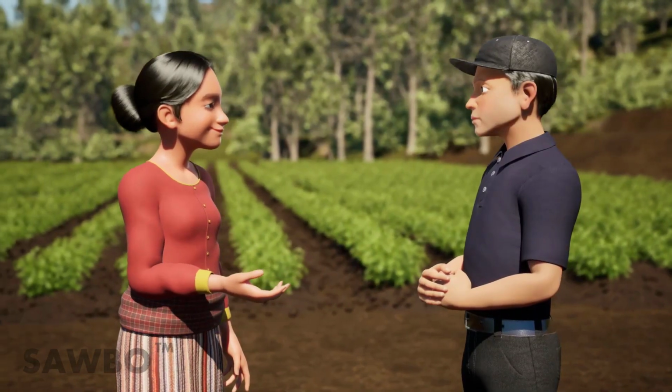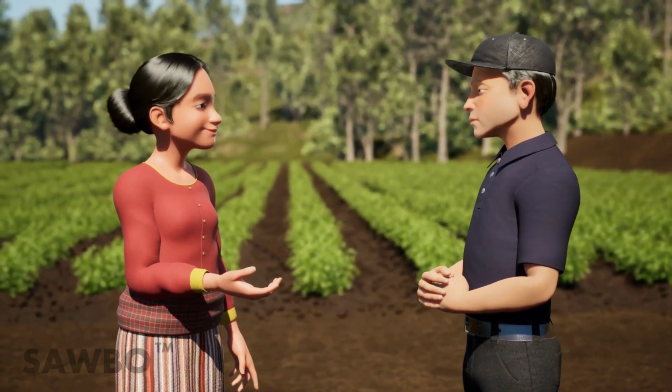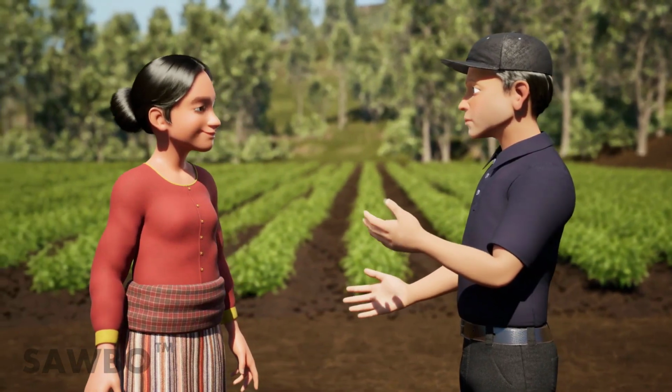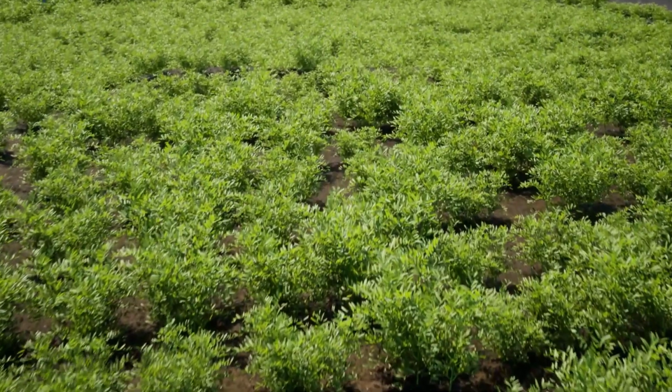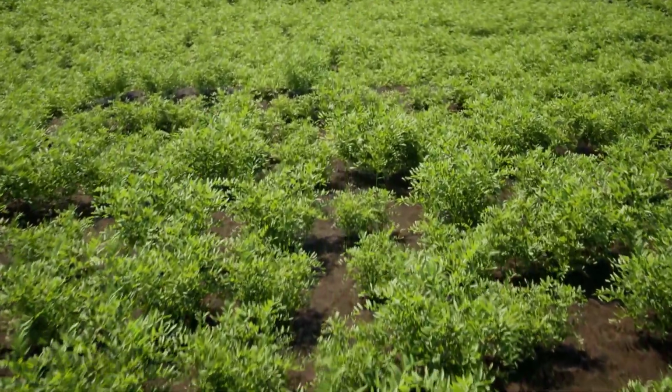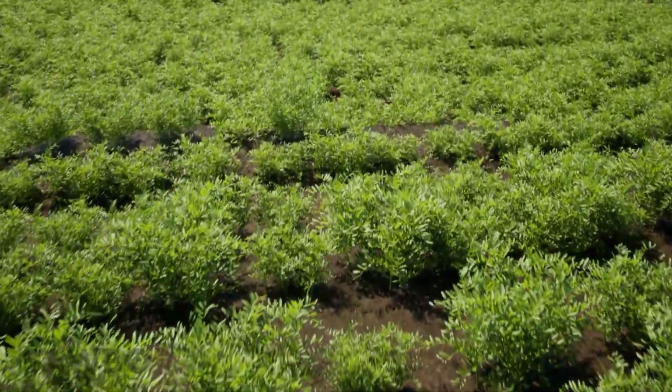Consult with your local seed store or agrovet for training on the selection, safe use and disposal of herbicides. Controlling weeds in your lentil field is one way to achieve higher yields and better profits for your family.